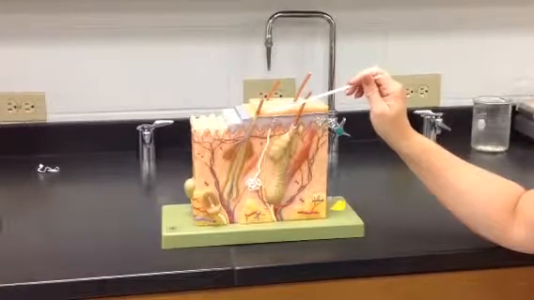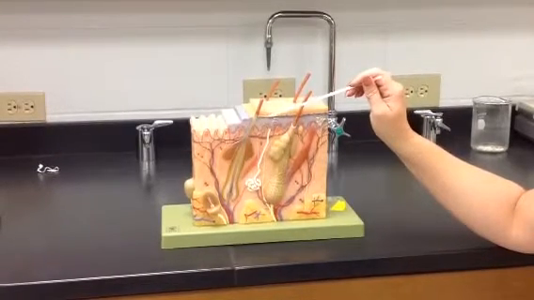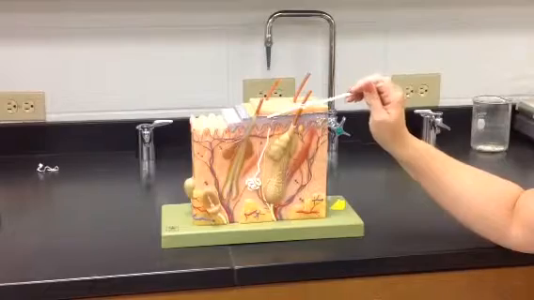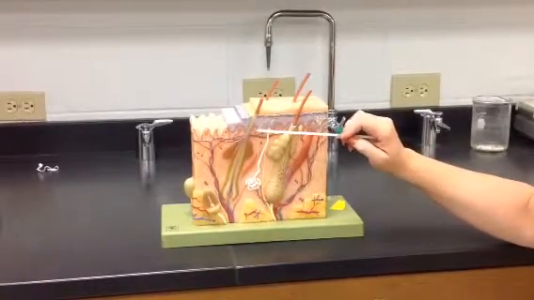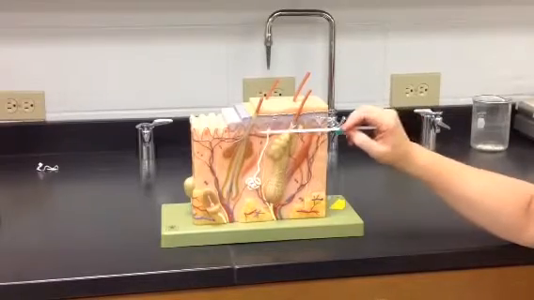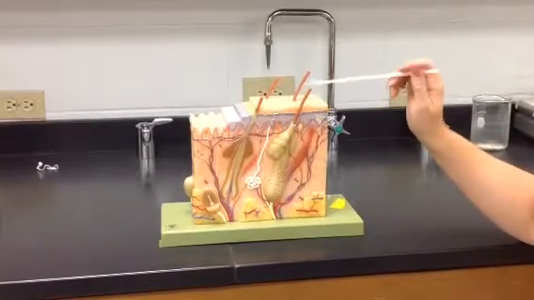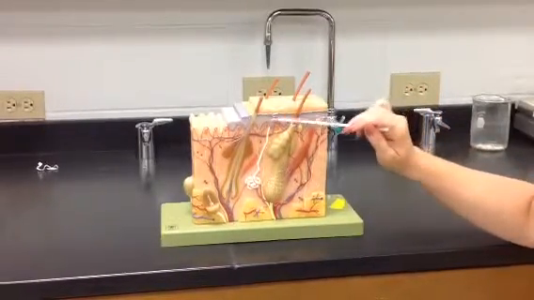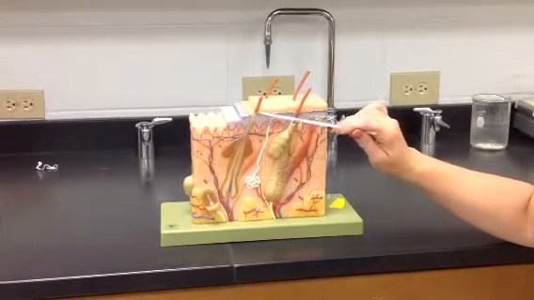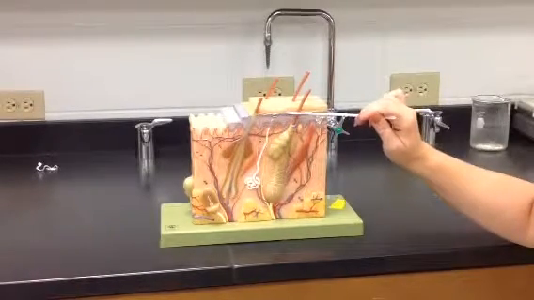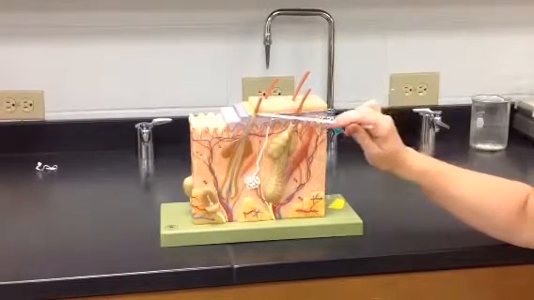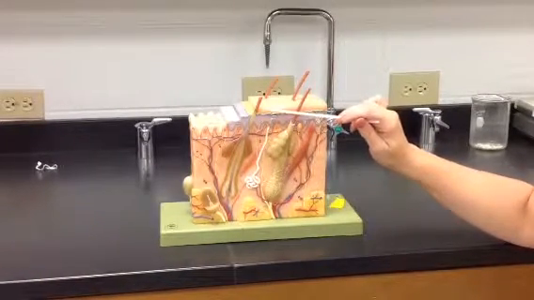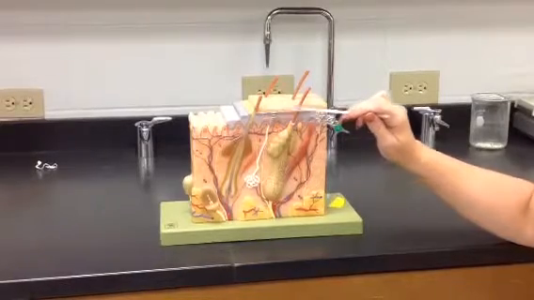If we start with the most superficial, we have stratum corneum, and then here's your stratum lucidum, and then stratum granulosum, stratum spinosum, and stratum basale or stratum germinativum, whichever one you use. So your stratum lucidum here, remember, would only be found in thick skin. If this were showing thin skin, you would not see this stratum lucidum. It would just go straight from stratum corneum to stratum granulosum.